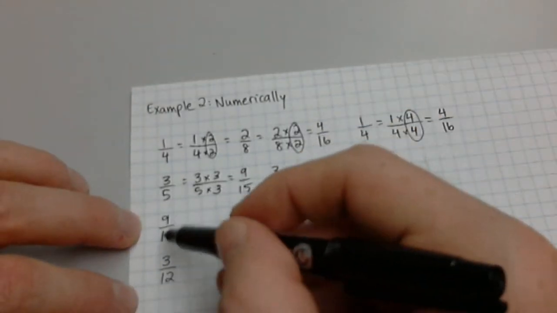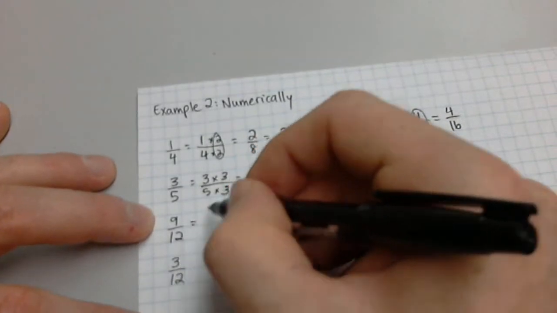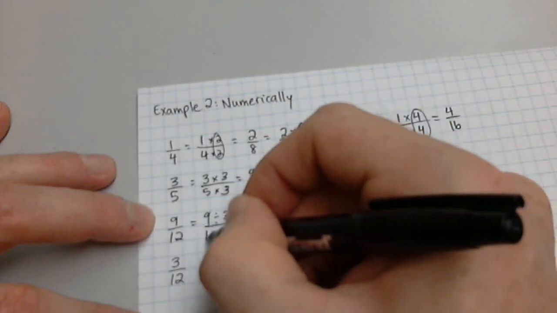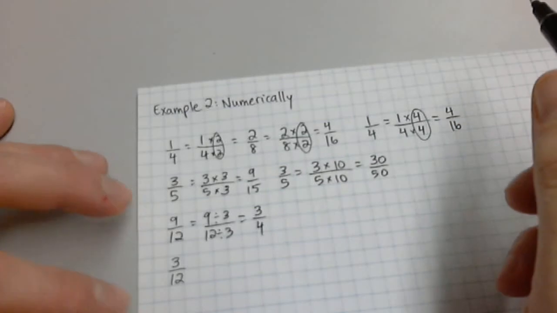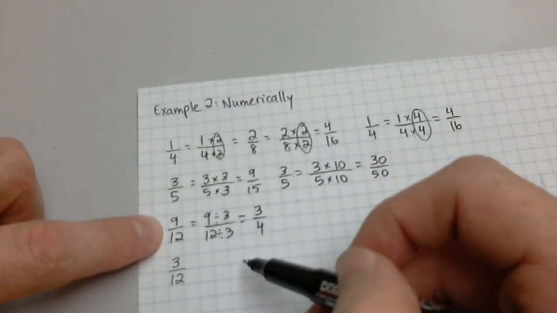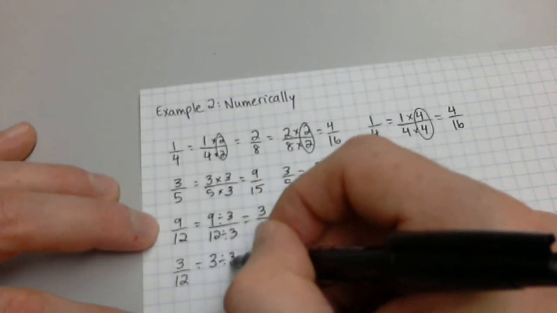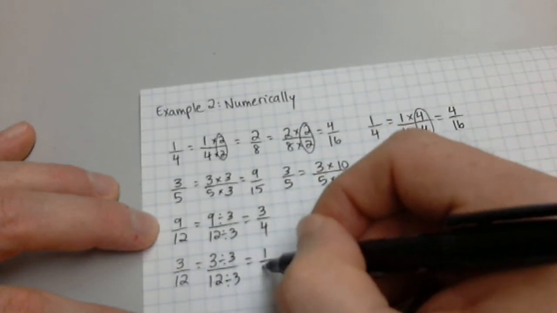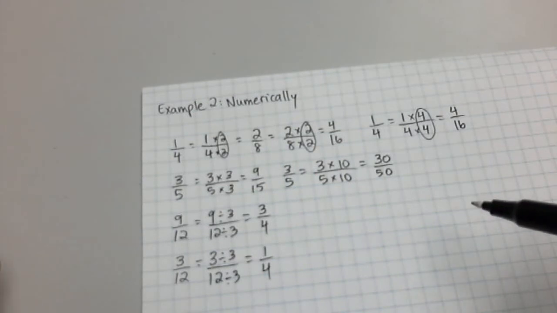Now I know, because I've shown you a couple of times, how to make fractions larger and show equivalency with larger fractions. But let's use an example to make something smaller. If I take 9 and 12 and divide them both by 3, 9 divided by 3 is 3, and 12 divided by 3 is 4. So I can say that 9/12 is equivalent to 3/4. Likewise, with 3/12, I can divide the 3 by 3, and divide 12 by 3 again to get 1/4. So I can say that 3/12 is equivalent to 1/4.